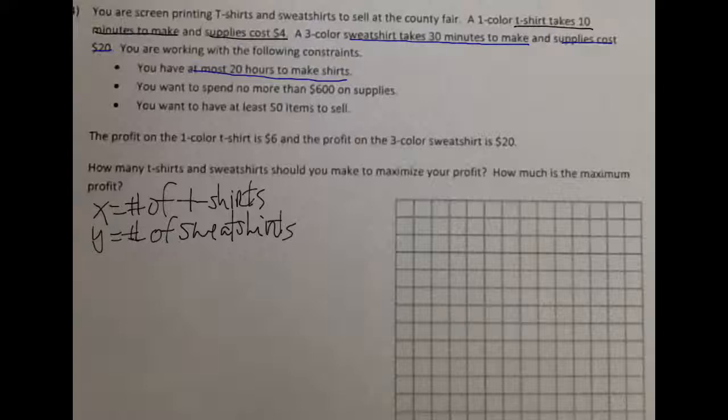Now in our problem we have it in minutes, so we need to change the hours to minutes. So 20 hours times 60 minutes in an hour gives us a total of 1,200 minutes. At most means less than or equal to 1,200 minutes. So let's write down the actual inequality now. We take 10 minutes for the t-shirts plus 30 minutes for the sweatshirts, and we have at most 1,200 minutes.